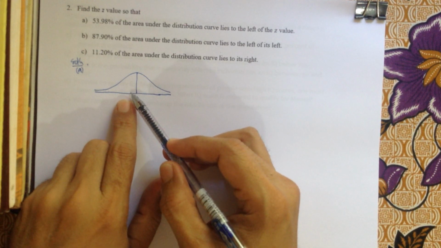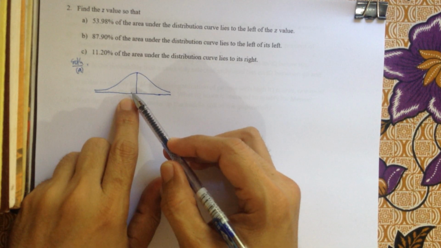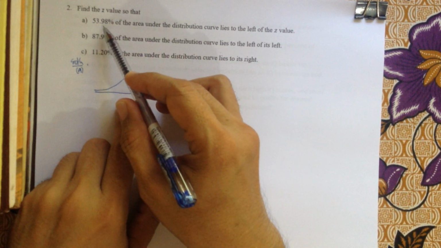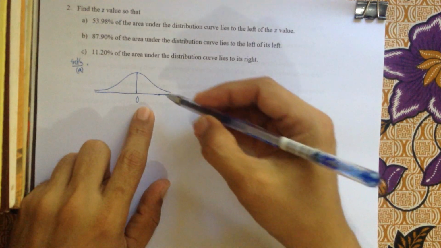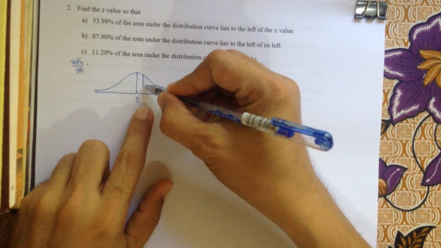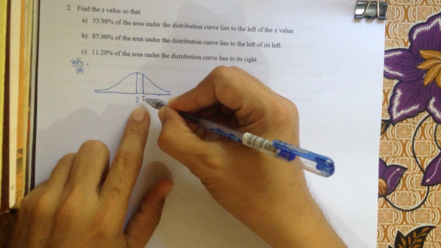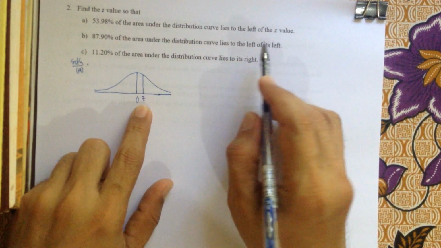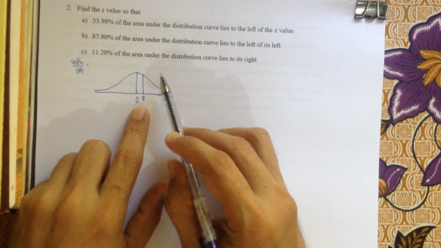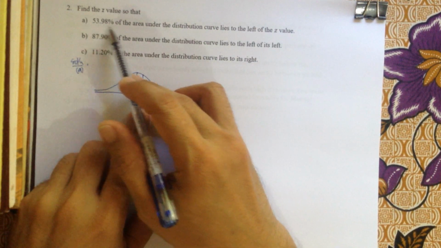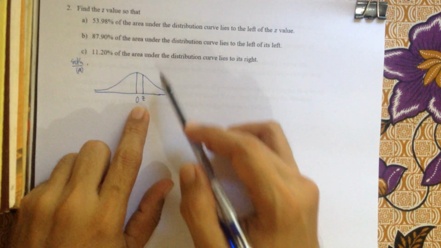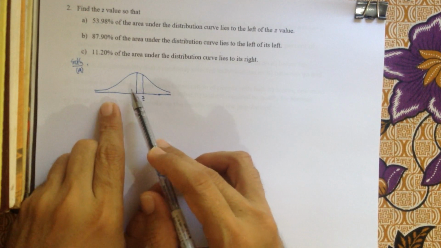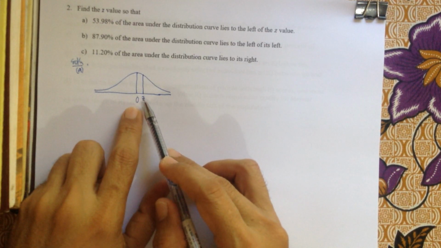If z is located here, then it's not possible for the area to the left of z to be 53.98%, right? So that means that z must be to the right of 0, okay? Because if it is to the right of 0, then this statement is true. That is, 53.98% of the area under the curve lies to the left of z.